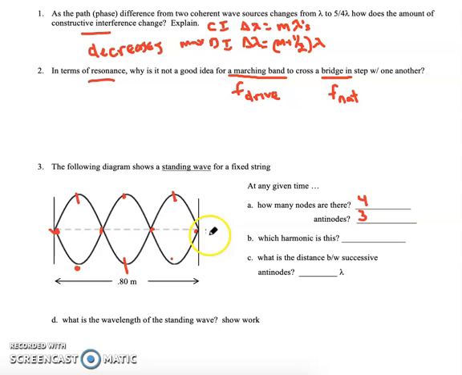Which harmonic is this? Okay, well, the easiest way to do this, and there's a number of ways of doing this, is this half a wavelength is the fundamental. That's the first harmonic. So how many of those do we have? We have 1, 2, 3. So this is the third harmonic.